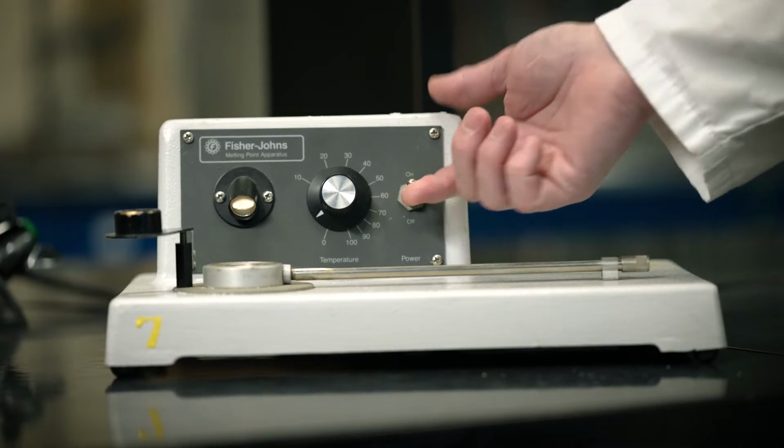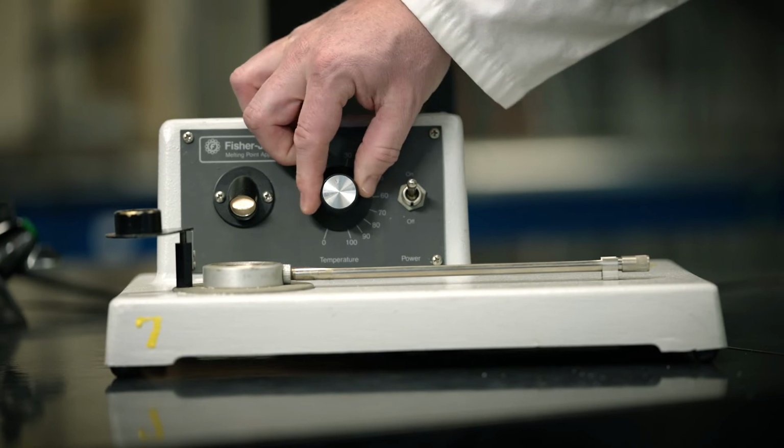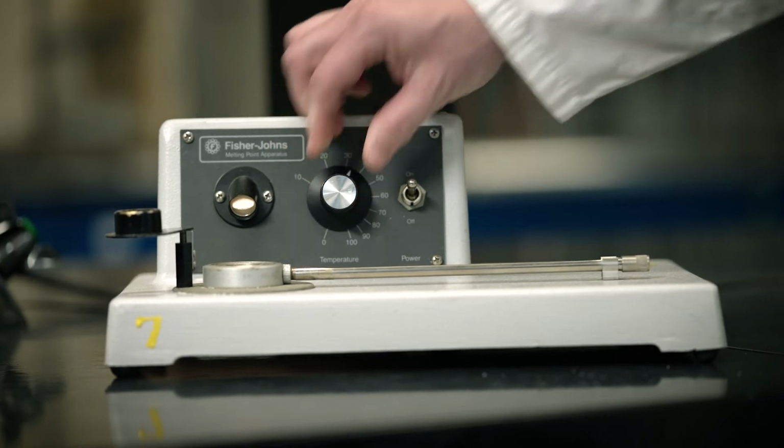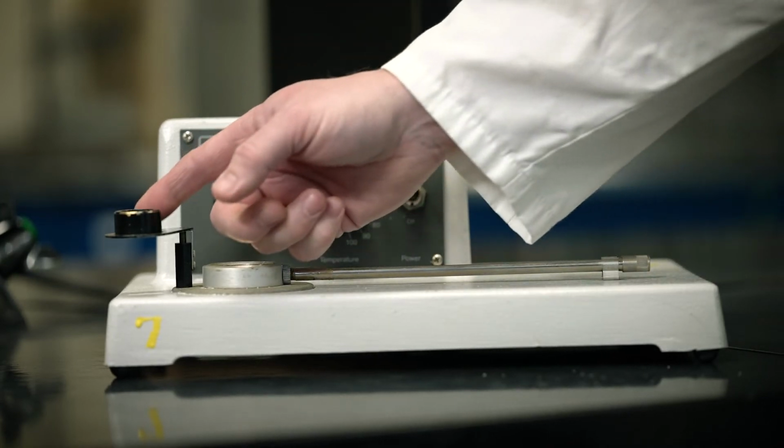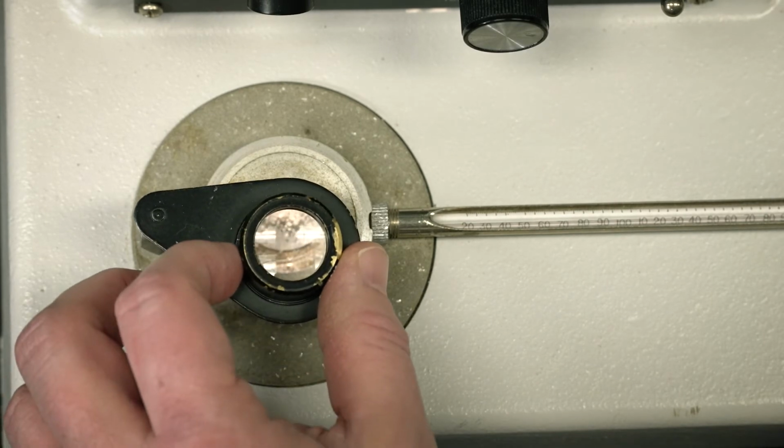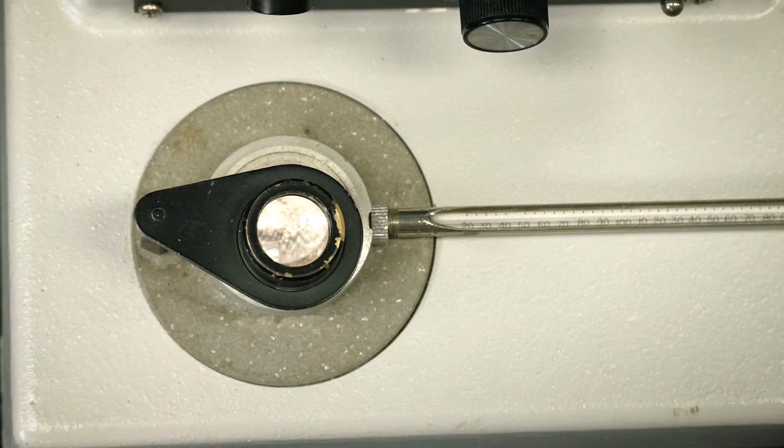Turn on the power switch and control temperature knob. Look through the magnifying glass to watch until the solid sample starts to melt and record the starting temperature from the thermometer. Observe the solid sample until it is all melted. This will be your final melting point range.